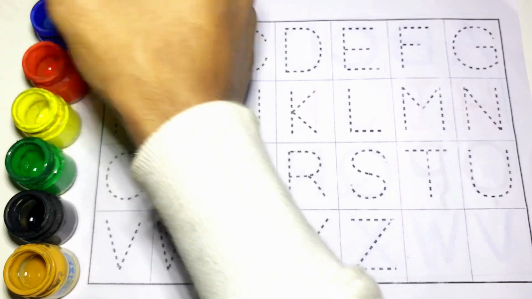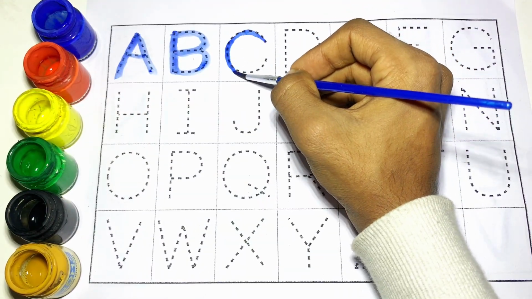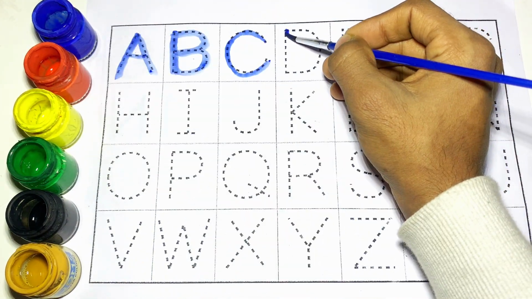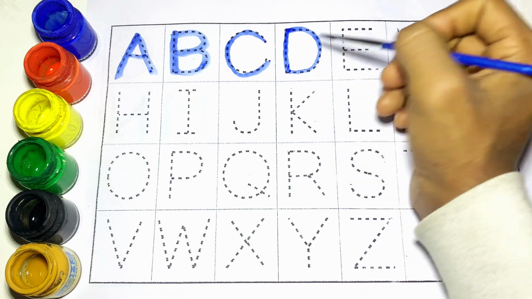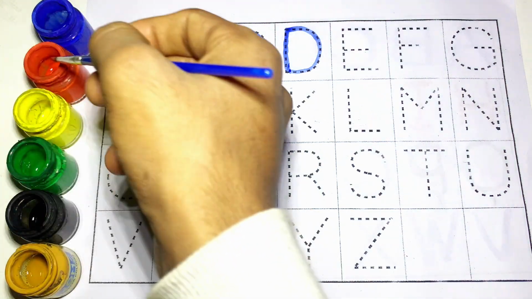Kids, now you draw C. C is for cat. Kids, again use blue color and draw D. D is for dog. Kids, now you draw E. E is for egg. And use red color.